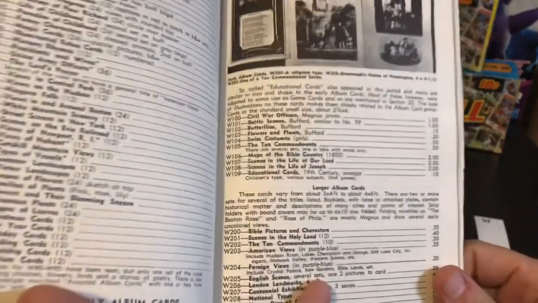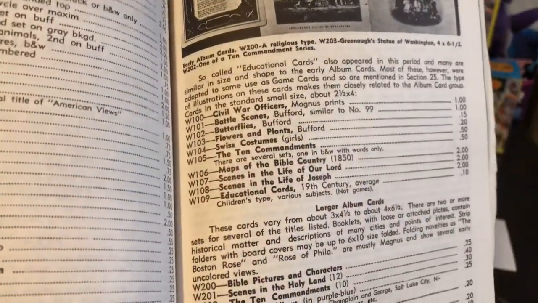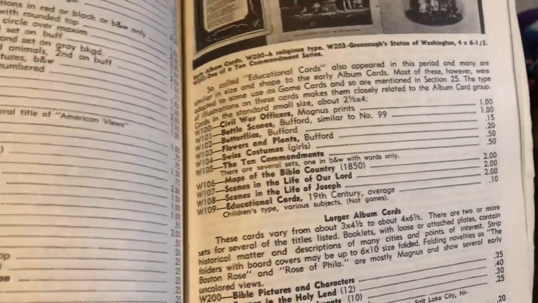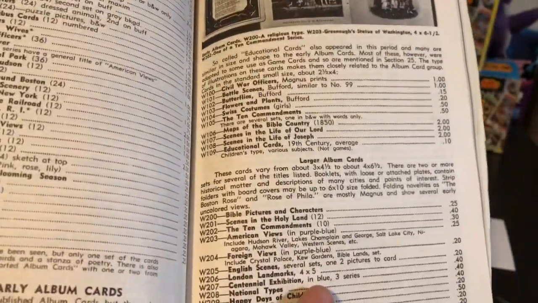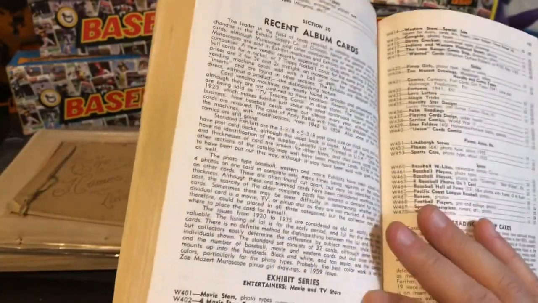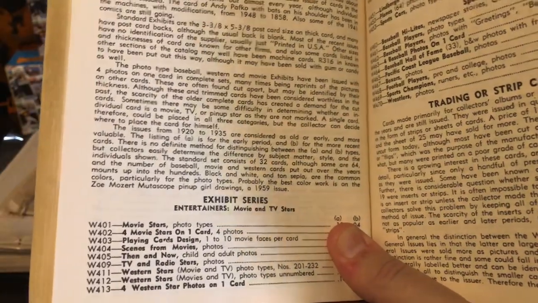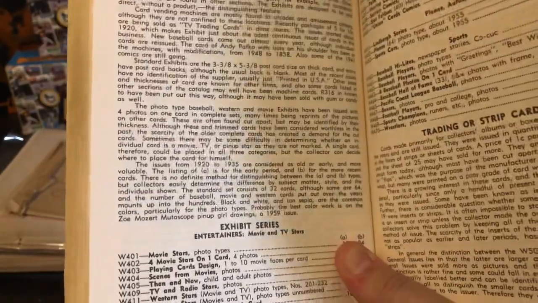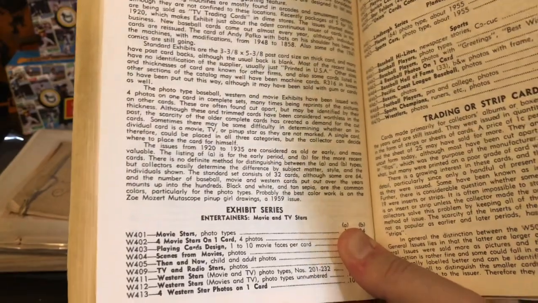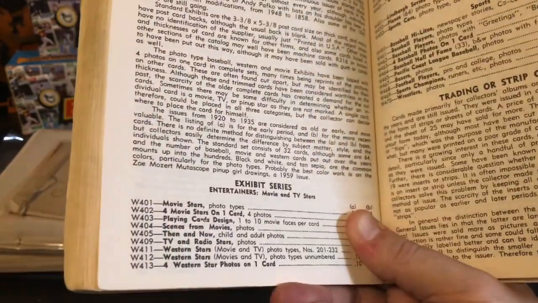And again, there's some attempt to break those down, but not a lot. Okay, so then larger album cards are the 200 series within the Ws. And then recent album cards are given the 400 numbers. Now, what we think of them as are the Exhibit series. So probably a lot of people don't even realize that the Exhibit Supply Company sets are in the American card catalog as W400 series.